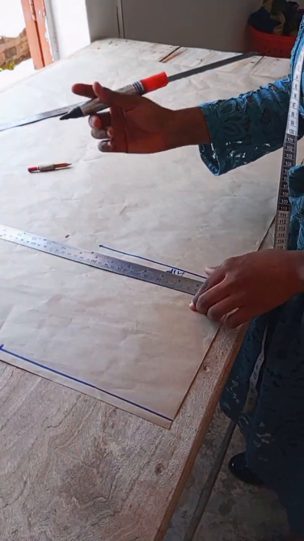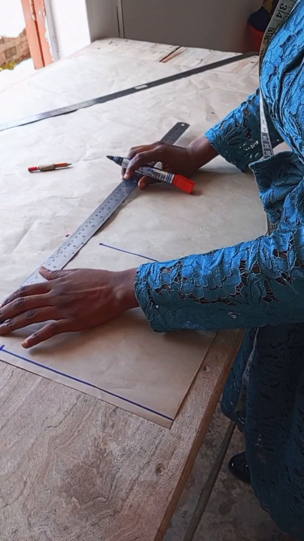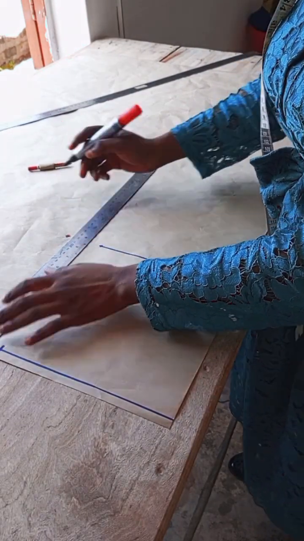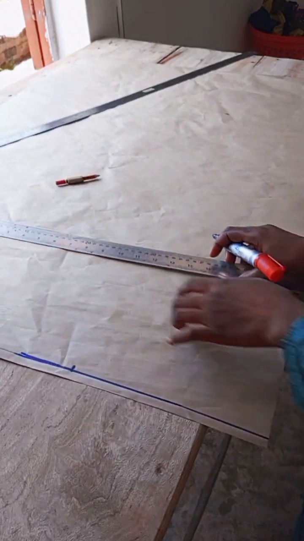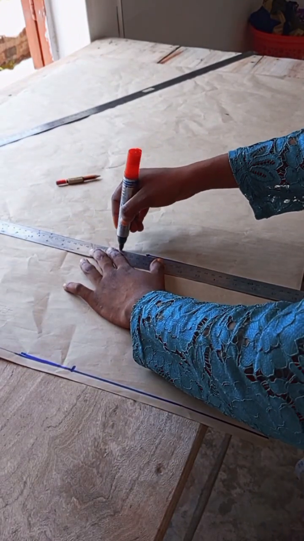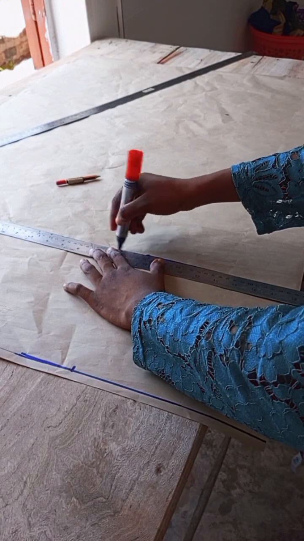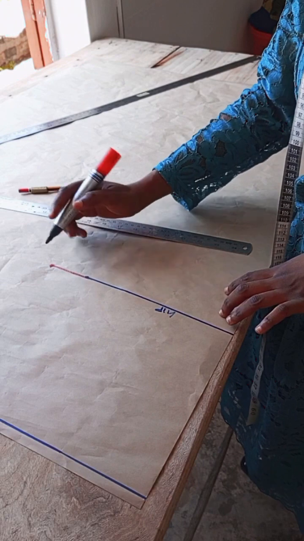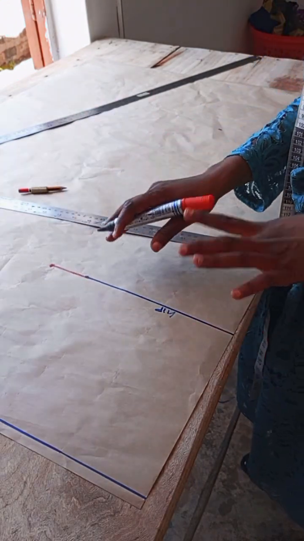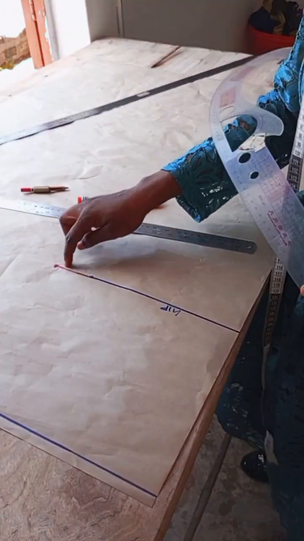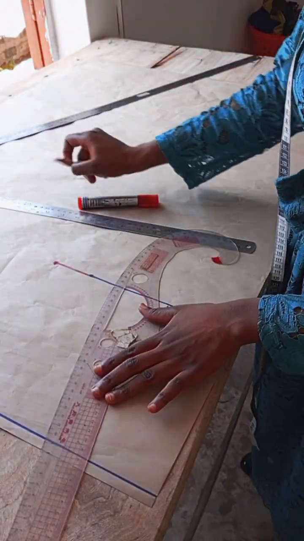I'm going to be joining it down to the hip line to make sure everything is accurate. Remember, we are dividing our hip measurement by 4, and when I divided it, it gave me 10.5. The 10.5 at the hip line, we're bringing it down to the hem of the skirt. But before that, I'm going to be using a French curve to join from the waistline to the hip line.